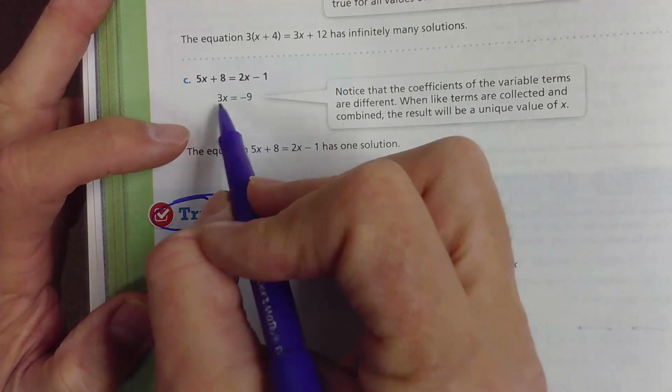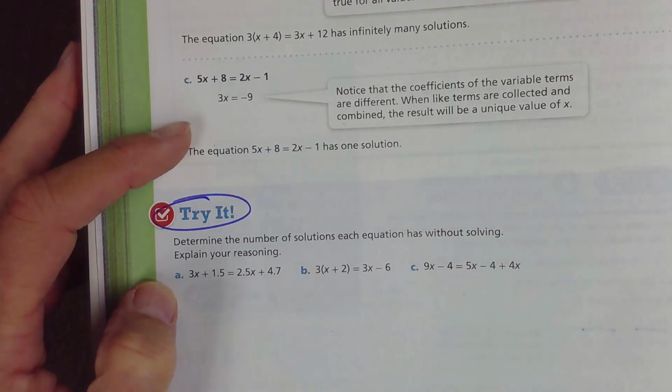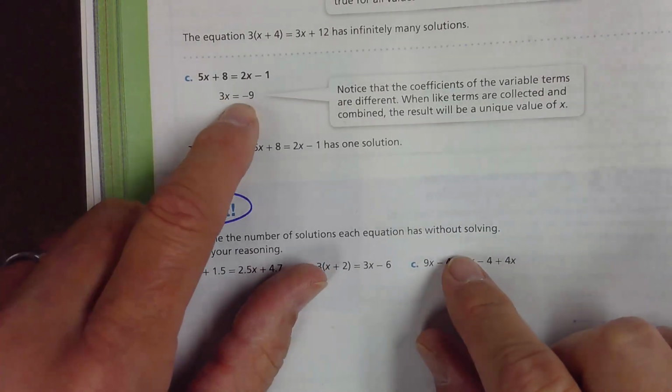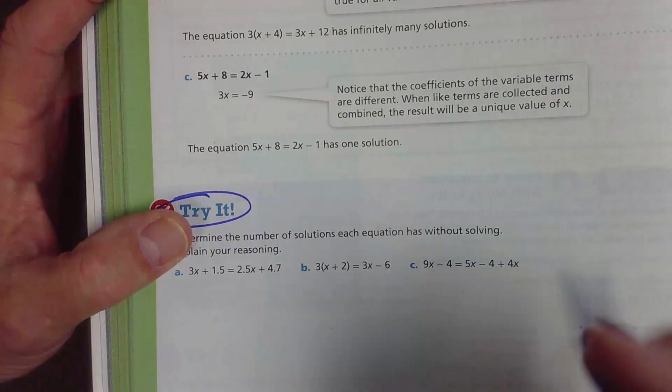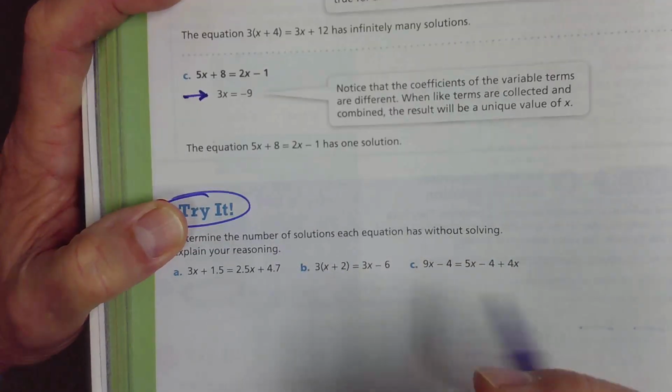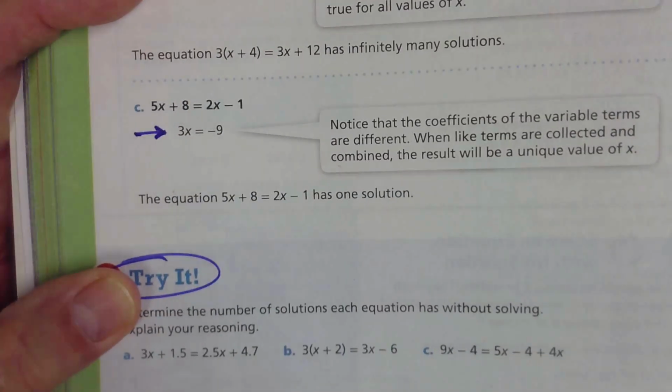And how would we do that? Let me pull a stick here. Mr. Hanley, if I wanted to solve this equation, what's the next step I would do? Right here, yep. What's the next thing I would do?